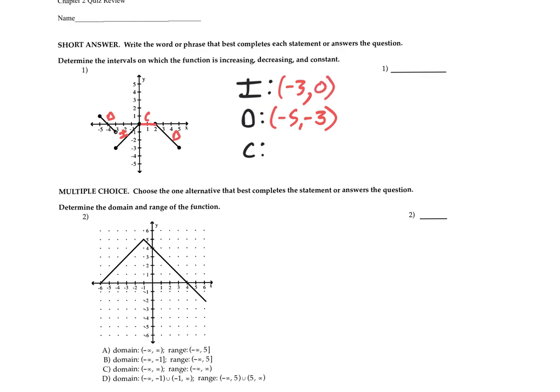And then we're constant from 0 to 2. And then we're decreasing again from 2 to 5. So we're going all the way from -5 to +5 and identifying the interval that's going on in that case.